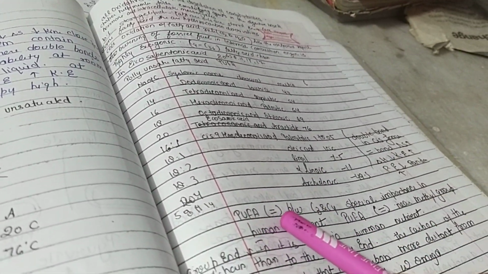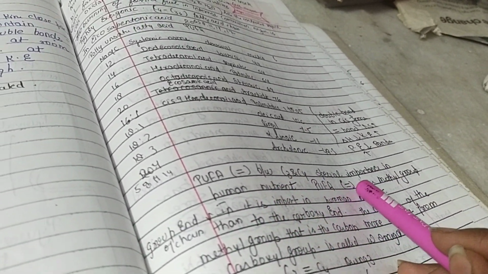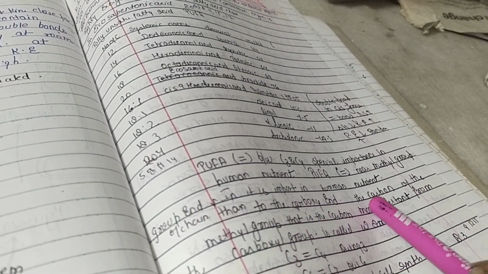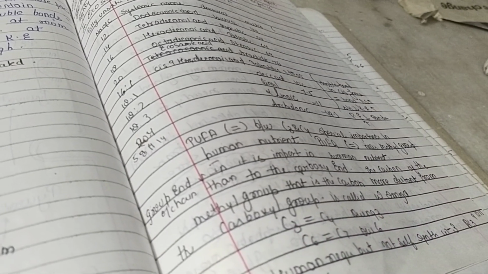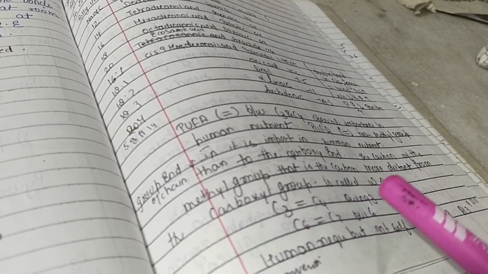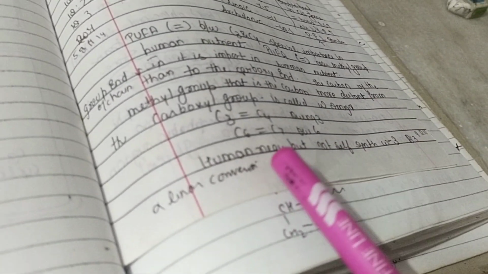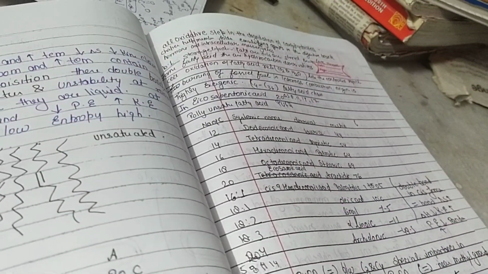Here we mentioned PUFA, polyunsaturated fatty acids, with a double bond, especially important in human nutrition. PUFA contains a double bond near the methyl group. It is important in human nutrition. The carbon of the methyl group, that is the carbon most distant from the carboxy group, is called omega. If a double bond is between C3 and C4, it's known as omega 3. If a double bond is between C6 and C7, it's called omega 6. Humans require but cannot self-synthesize omega 3.